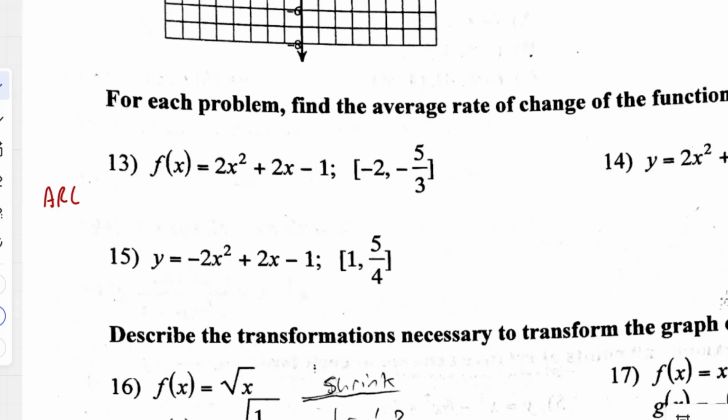13. Average rate of change over this interval. So these are both x values, x1, x2. And the average rate of change, all it is the slope. So we have x1 and x2. We just need to plug in x1 to get y1.